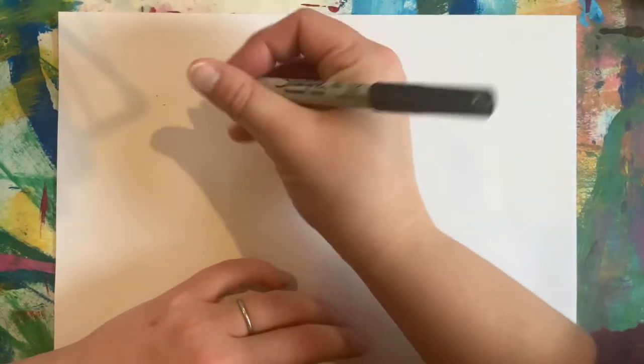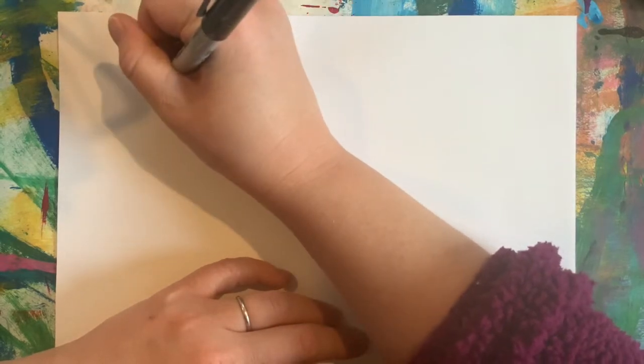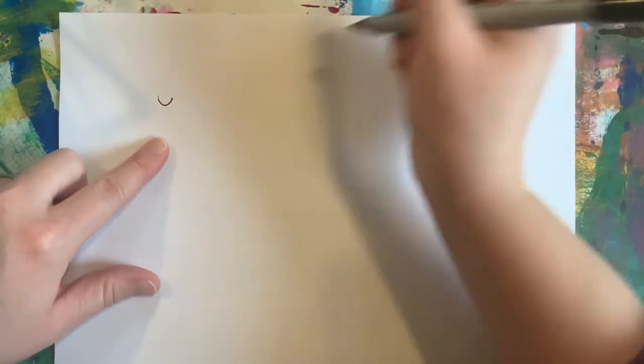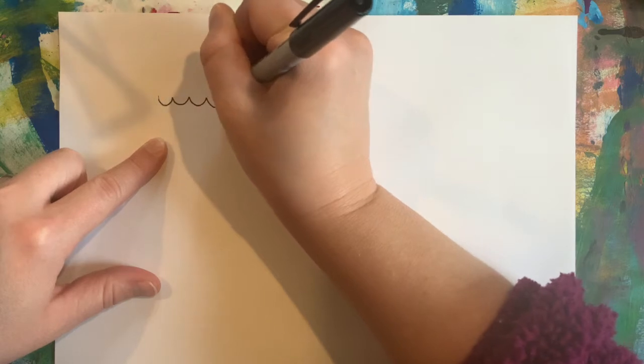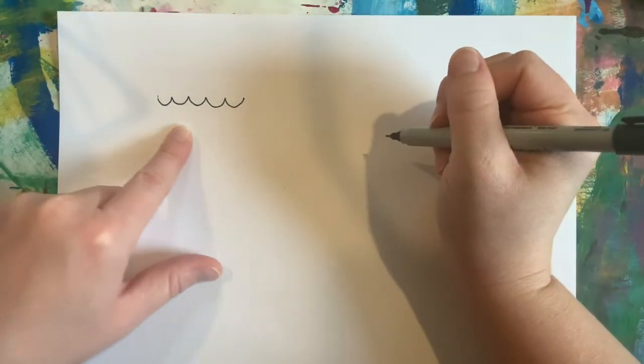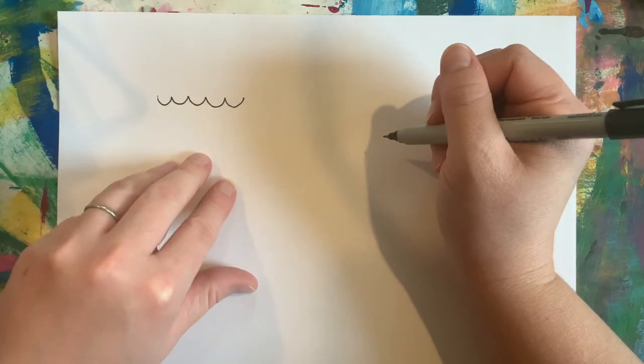So let's start with making fish scales as a texture. So using the letter U, starting here, I can connect it some more and keep going. And I have one row of fish scales, but we know that fish scales are layered.